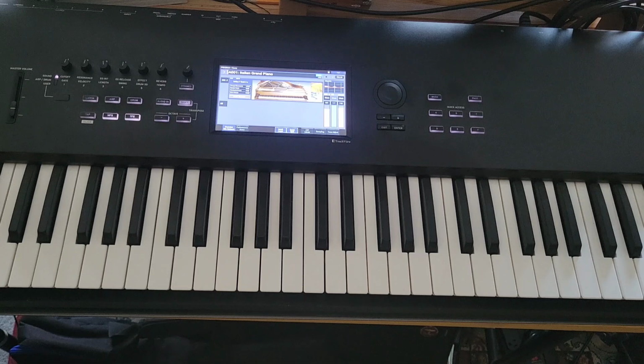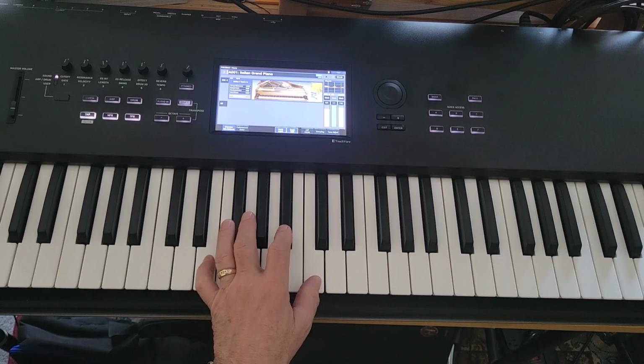Now let's get into the altered doms, and see what happens there. Because all the altered dominant seventh sounds are basically geared to just give us a little more excitement, a little more tension before we get to that release. Okay, so I'm going to do this.